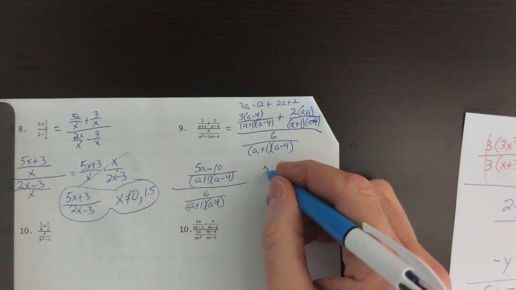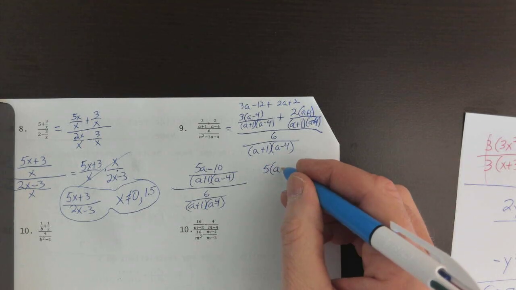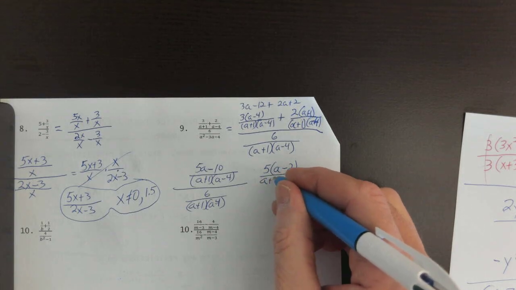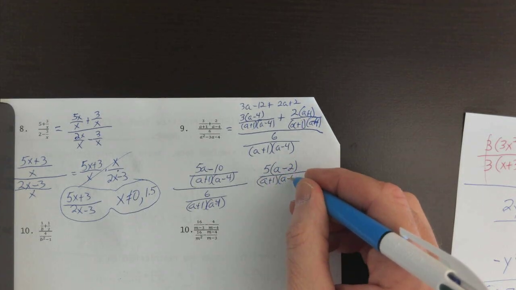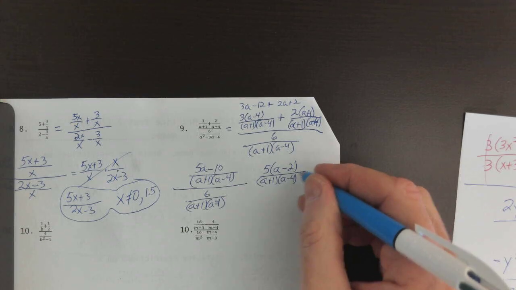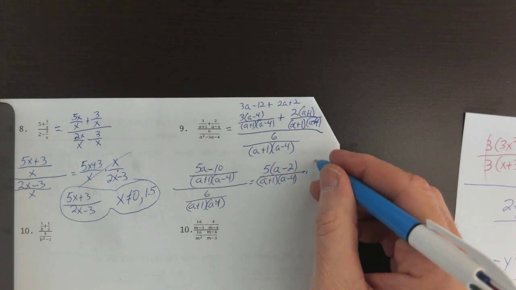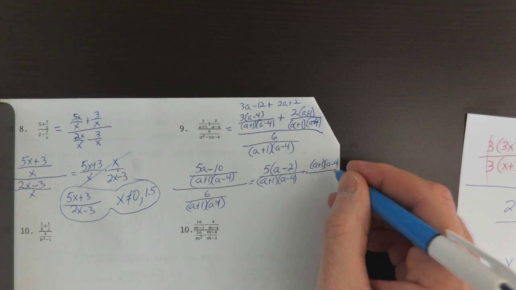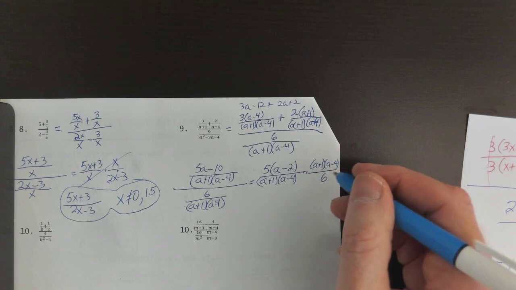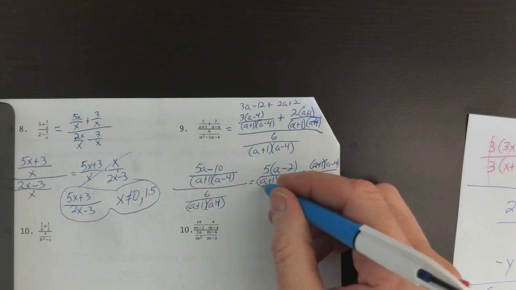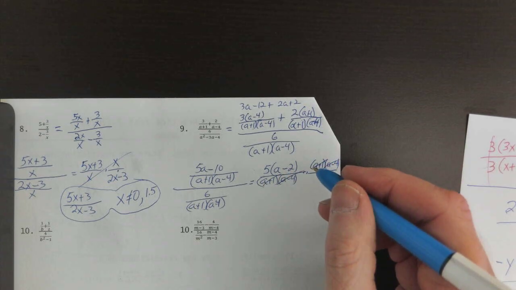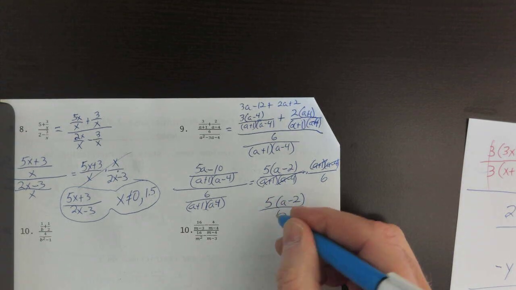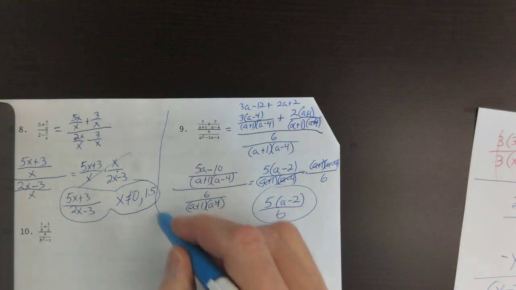I'm going to factor a 5 out and have 5 times a minus 2 over a plus 1 times a minus 4 times this time, and I invert, a plus 1 times a minus 4 over 6. A plus 1's cancel, a minus 4's cancel, and 5 times a minus 2 over 6 is what I'm calling my final answer.